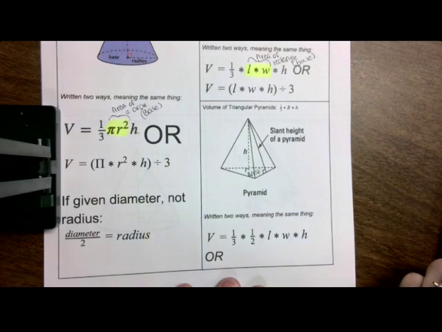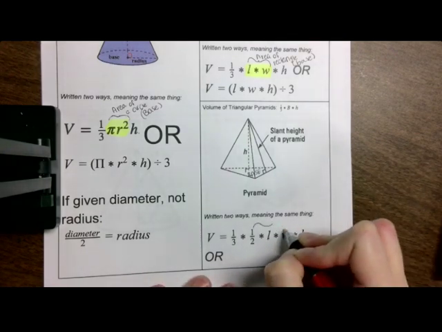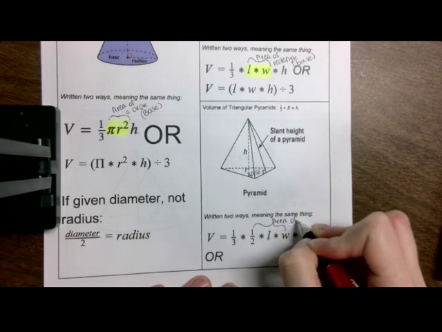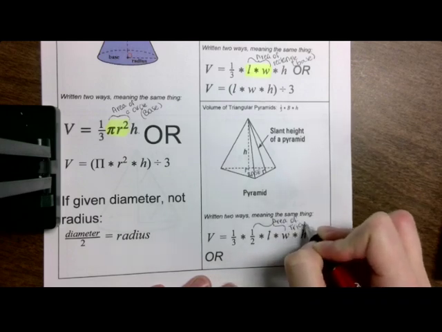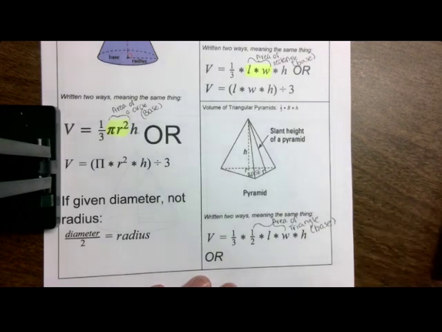In order to find the area of a triangle, you have to do 1/2 times length times width. That is the area of a triangle, which is your base.